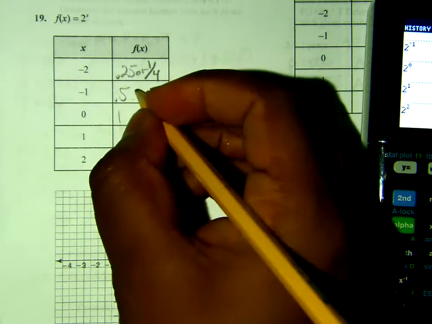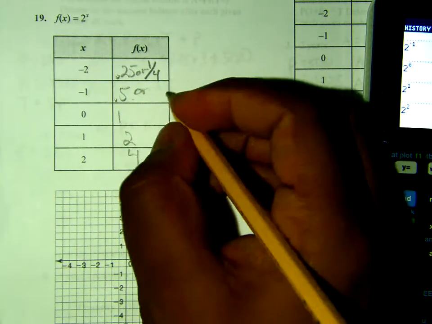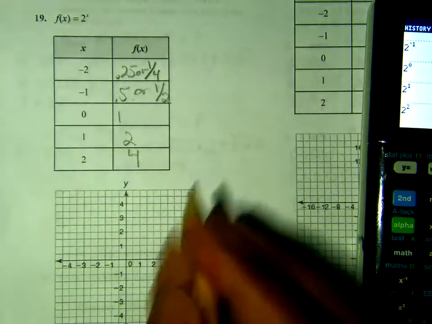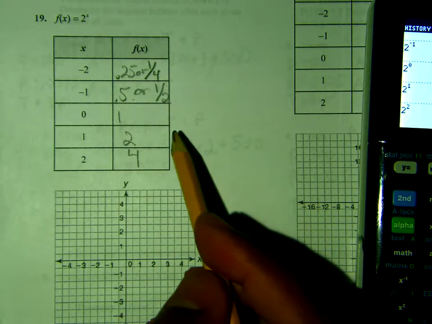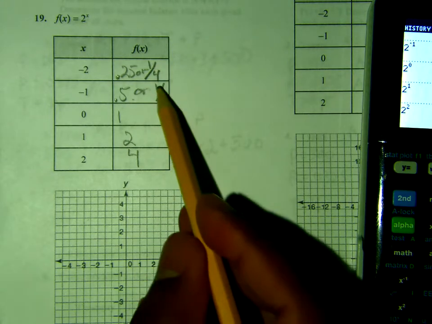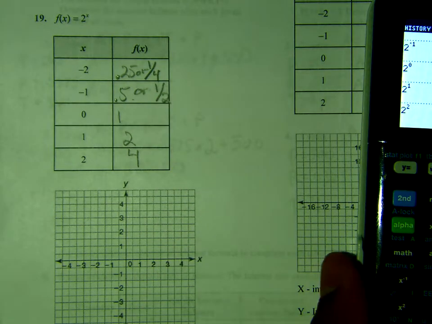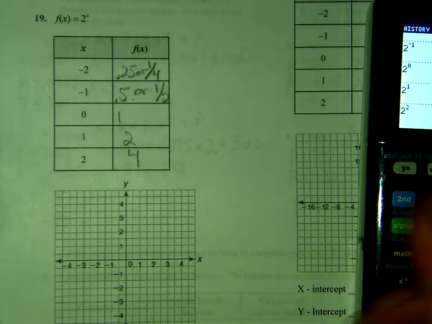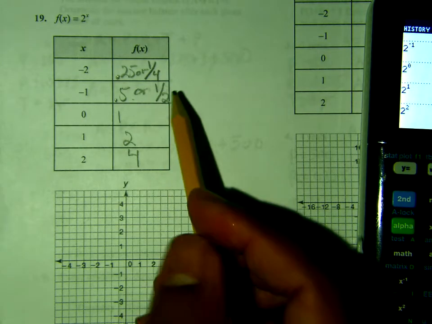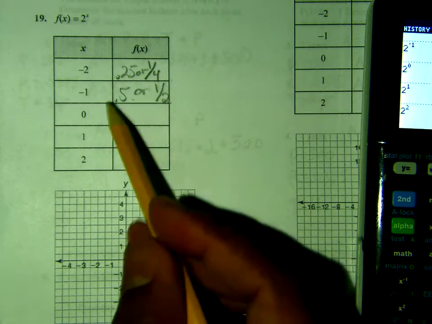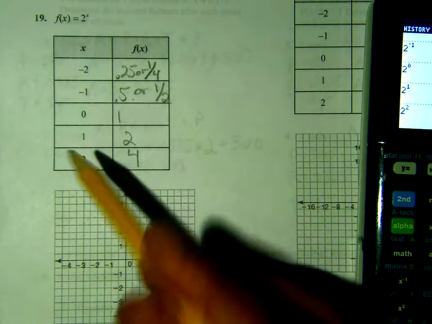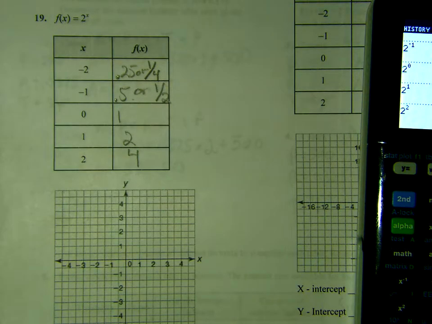And 0.5 is the same as 1/2. You can always hit math and fraction enter to get these numbers here as well on your graphing calculator. Now, the reason I make that point, it depends on how you read these numbers, whichever is easier for you to graph, since that's the mission, is to graph it.